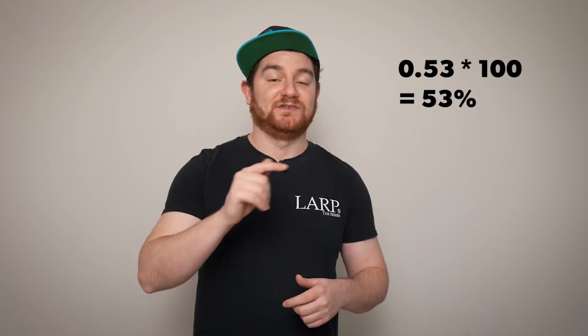For example, if I wanted to convert 0.53 into a percentage, I multiply it by 100 to make it 53%. But what if I need to convert 0.0053 into a percentage? Multiply it by 100, it's essentially just moving that decimal place over 2, and this would be the same as 0.53%.